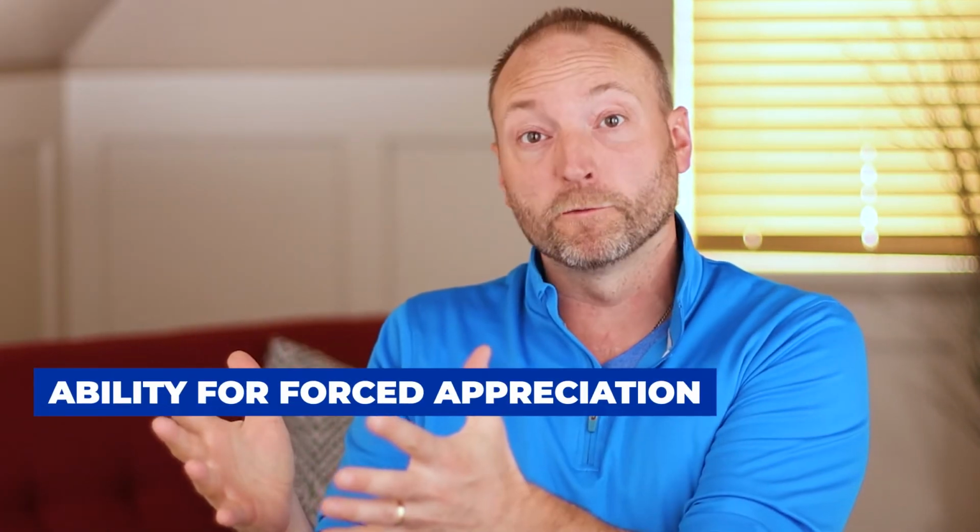Anytime you look at a deal, you're looking at two specific metrics: your cash on cash return and the ability for forced appreciation. Your cash on cash return is how much money you're making as you own the property. Your forced appreciation is as you raise rents and increase the value of the property and you're earning more money, the value of the property, how much the property's worth, will increase.